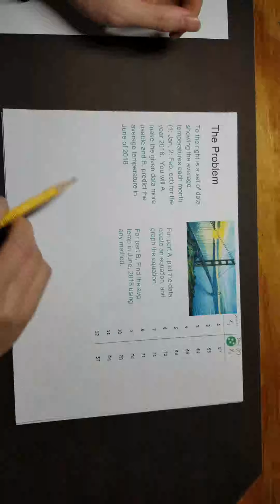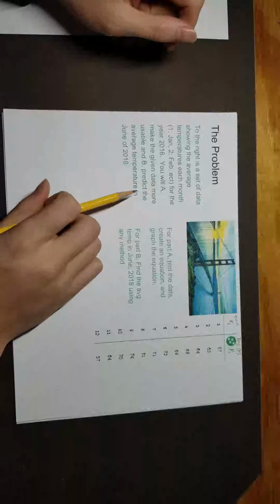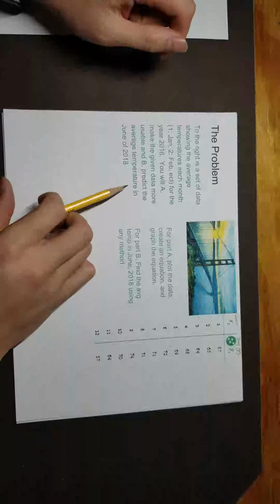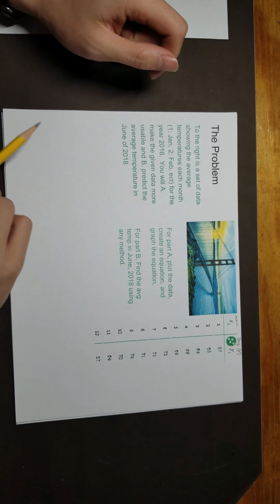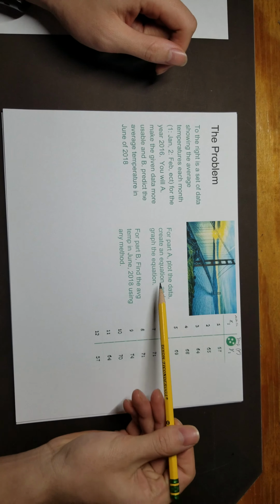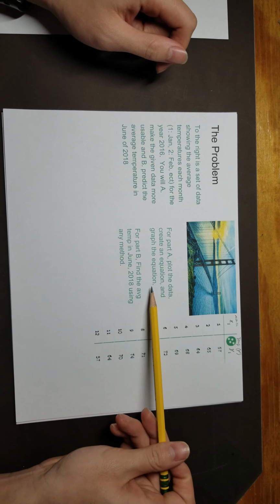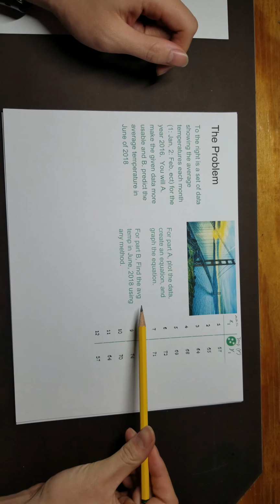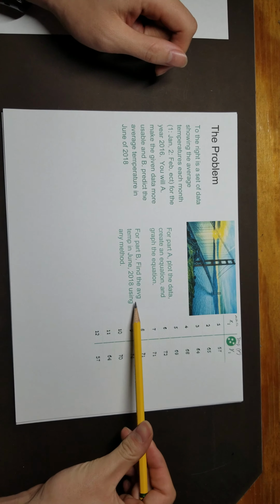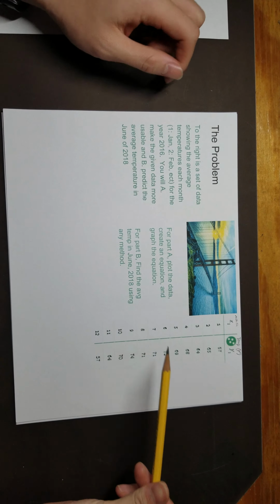The problem. To the right is a set of data showing the average temperatures each month for the year 2016. You will A. make the given data more usable, and B. predict the average temperature in June of 2018. For part A, plot the data, create an equation, and graph the equation. For part B, find the average temperature in June 2018 using any method.